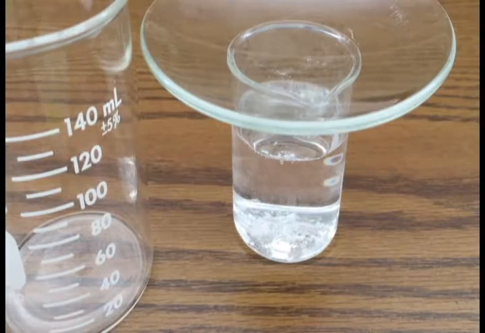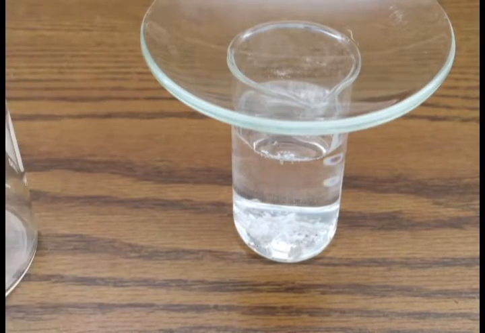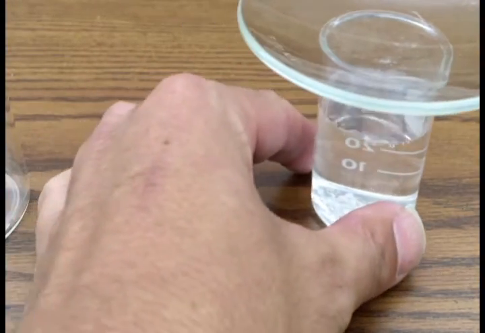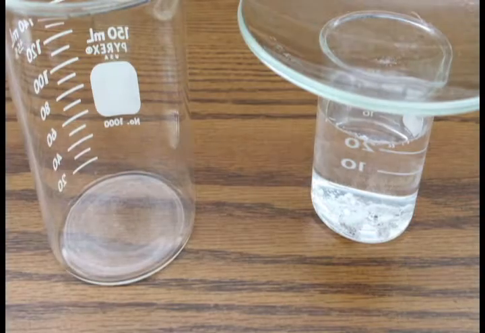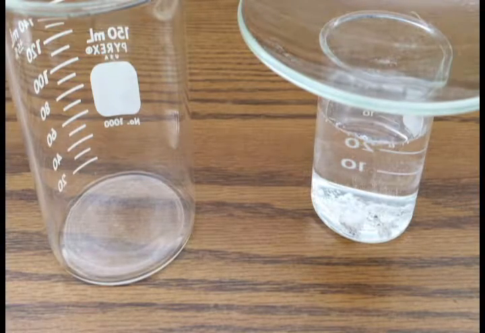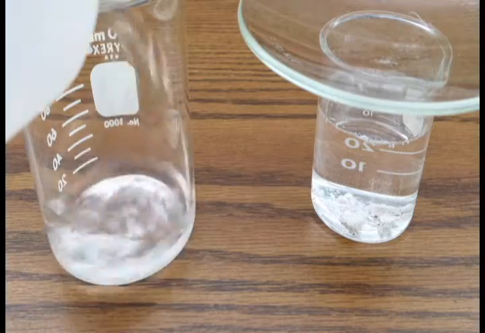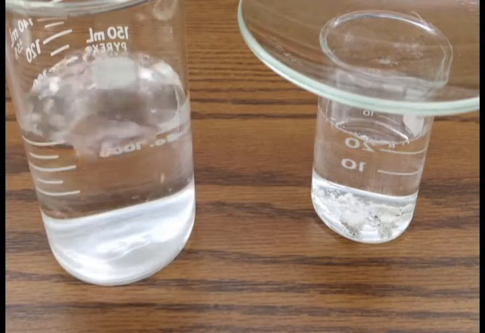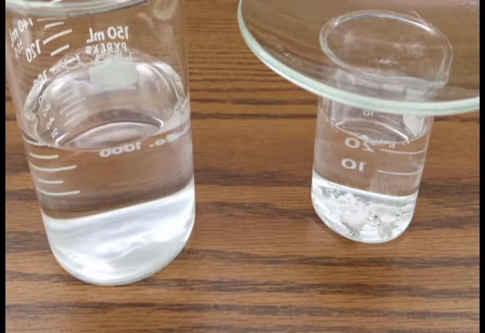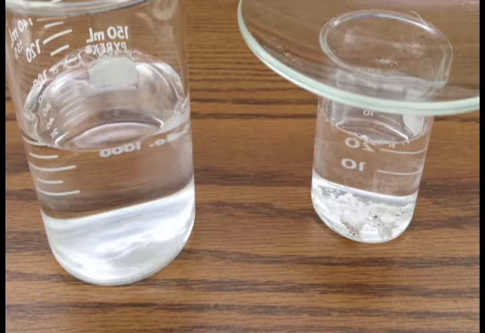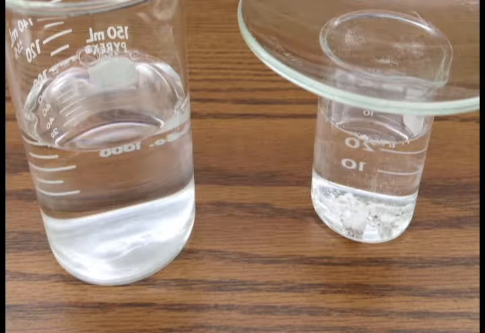Now I'm going to take another beaker, turn it around so that the label is on the back side, and fill it with some deionized water. Now I'm going to add some magnesium metal to the water.